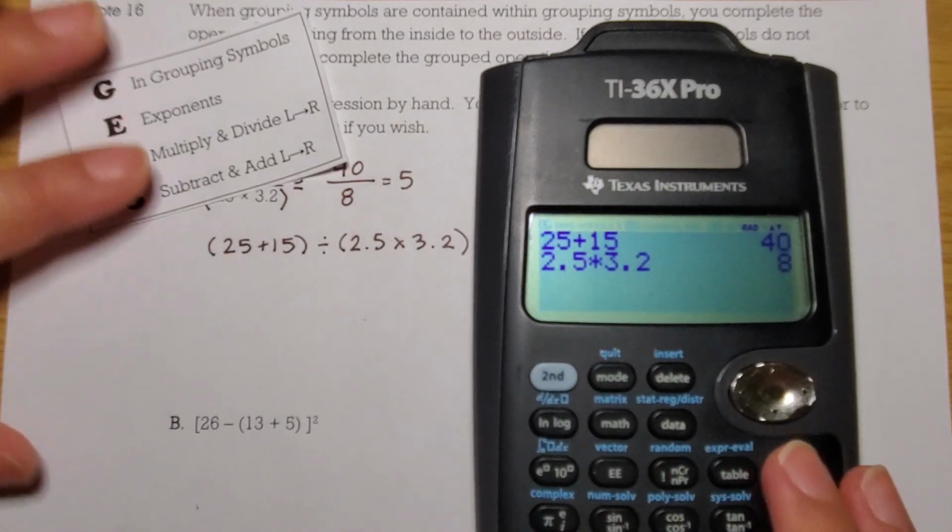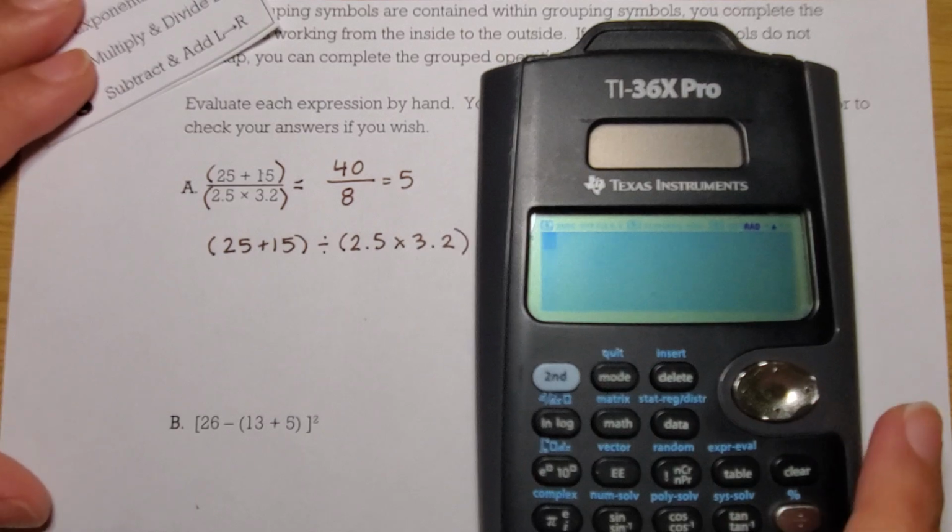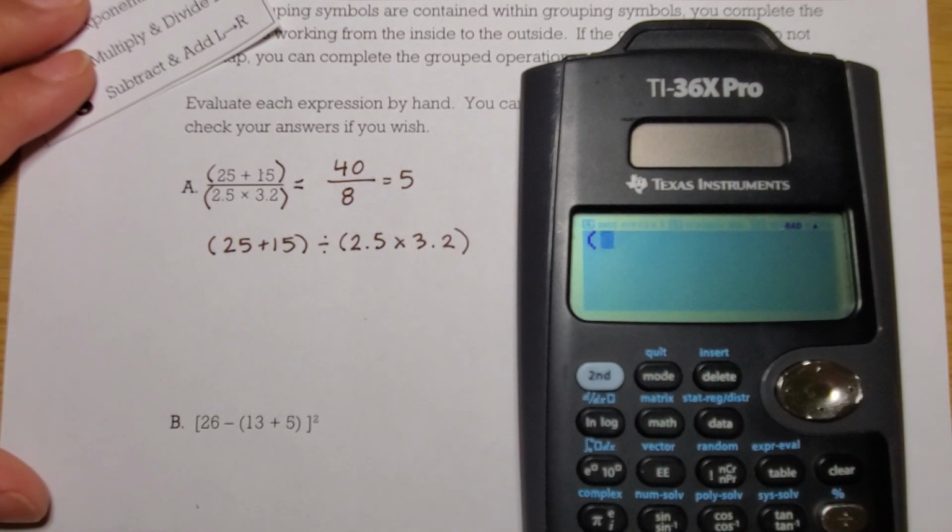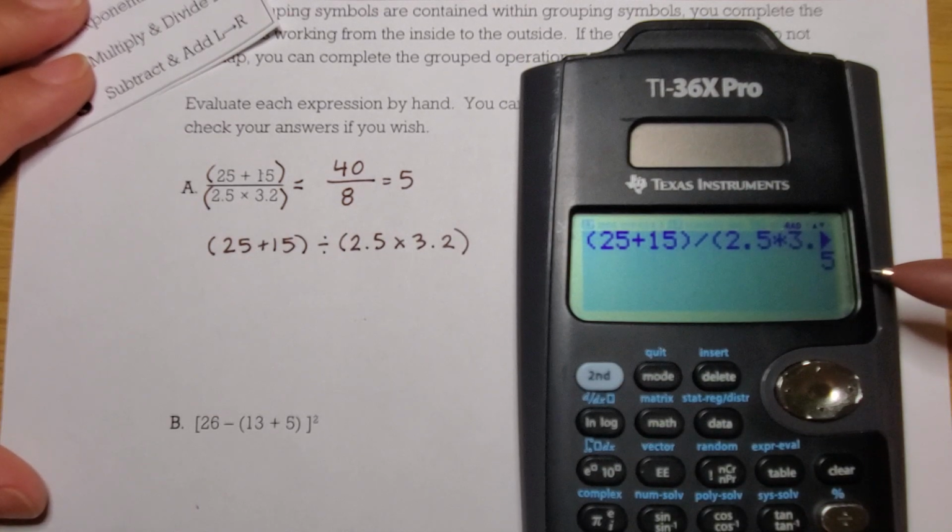Oops, let me just throw paper everywhere. So we've got in parentheses 25 plus 15, close them up, divided by, in parentheses, 2.5 times 3 2/10, close it up, and hit enter. All right, excellent. We get 5.